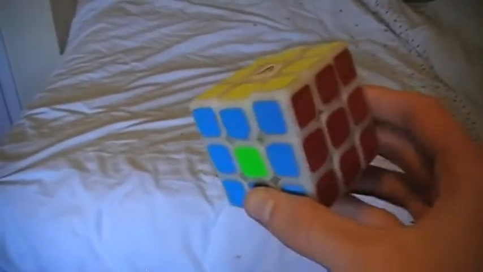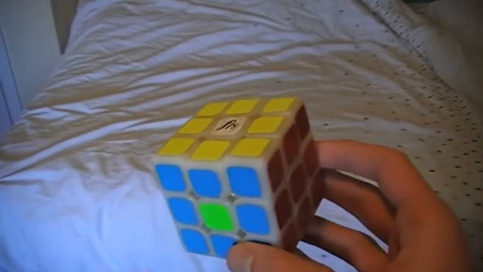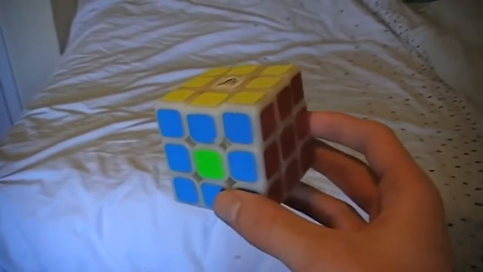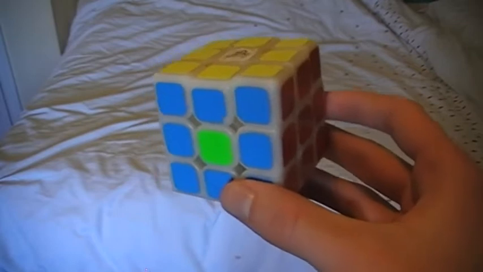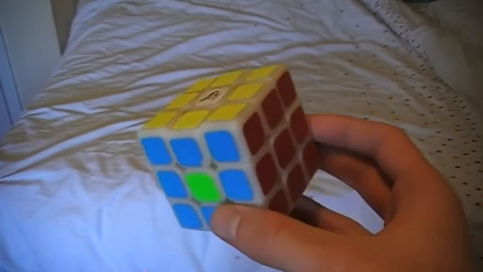Right, so this video is going to be on how to avoid dots. Now, dots is a particularly bad case for one-handed solving, so I think this is probably more useful for one-handed solving than two-handed, but it is still quite useful for two-handed because it is arguably the worst case for two-handed as well.